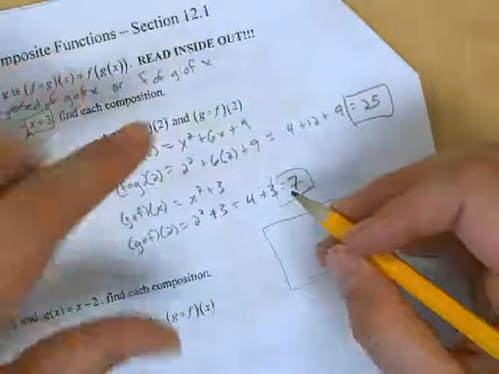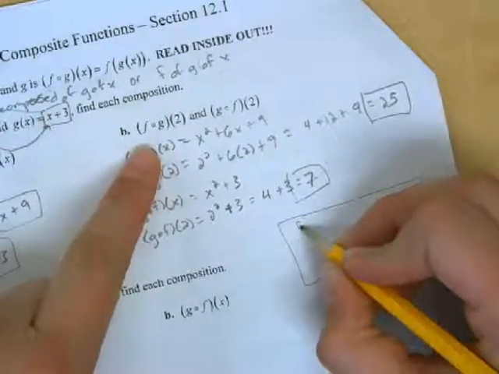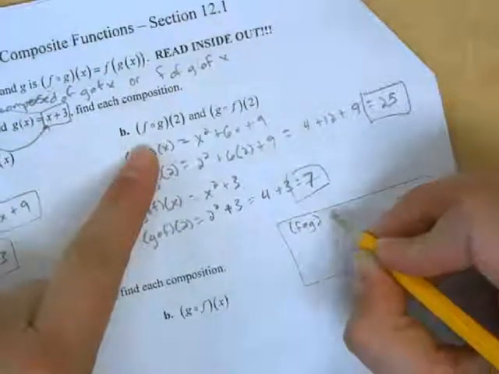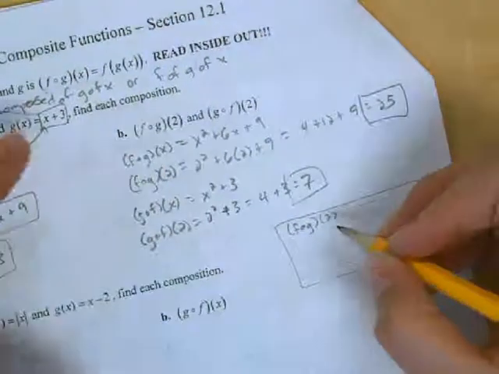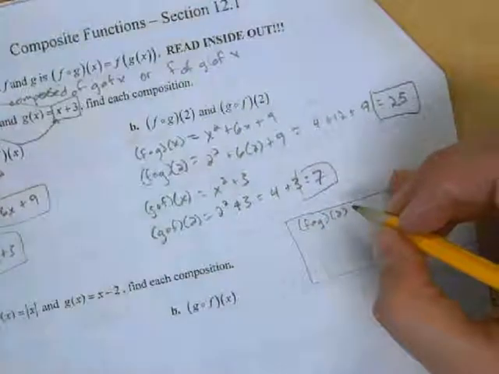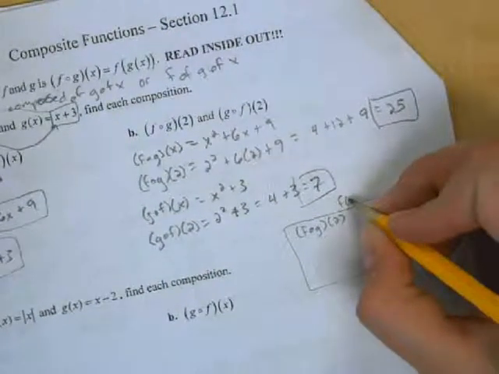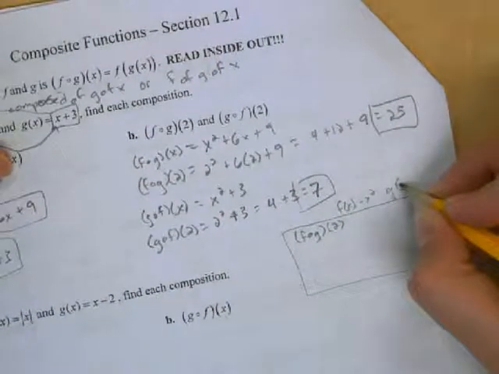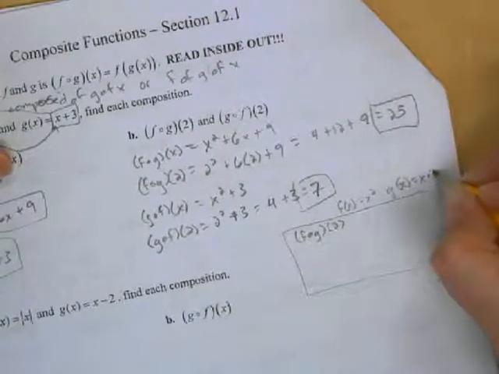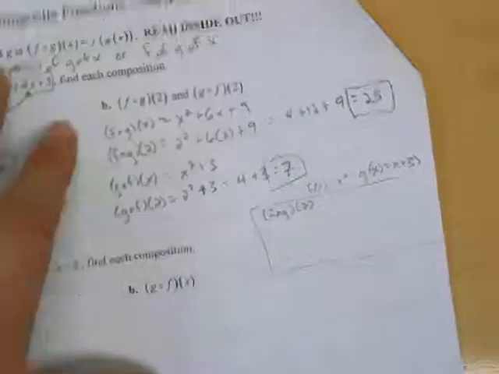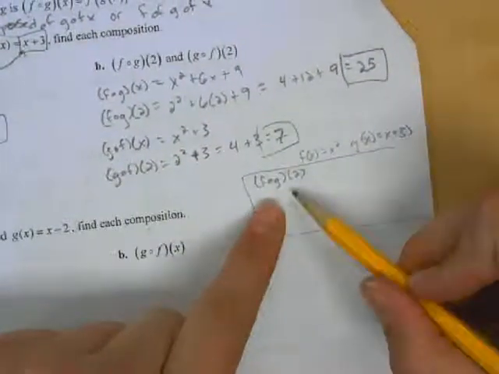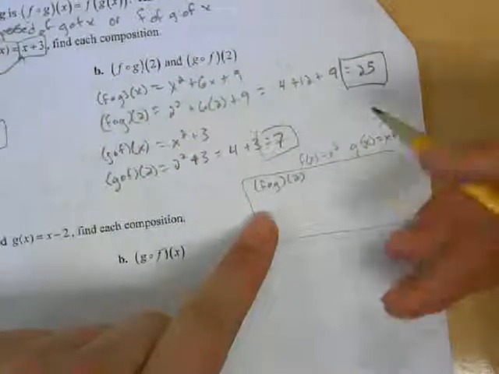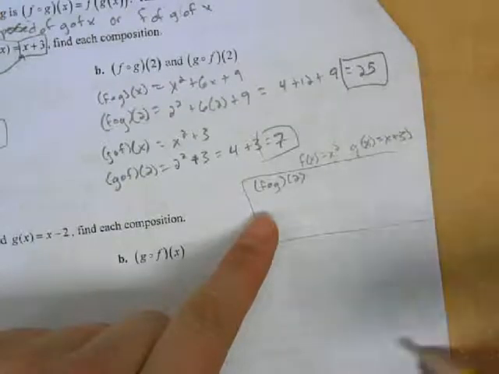If I wanted to find f composed of g of 2, using those exact same functions where f of x is x squared, let me write it down so we can see it all together, and g of x is x plus 3. I'm just using the same ones we've been using for this first example. Okay, so what this means, we said read inside out. I told you it's building, it's a composition. I'm making one out of another.